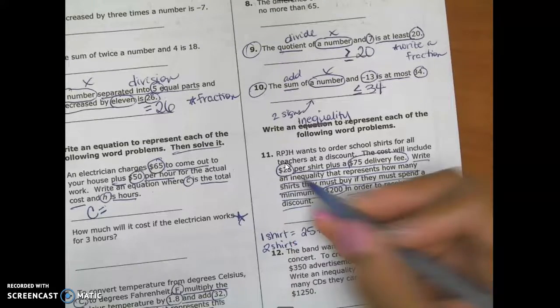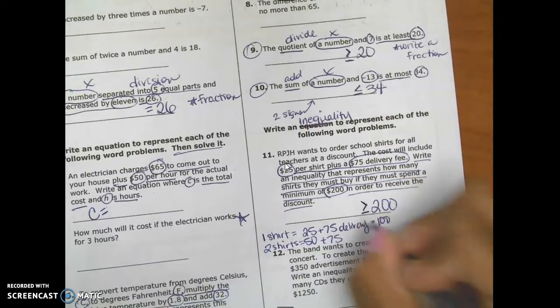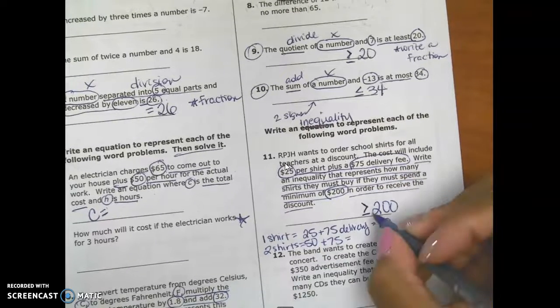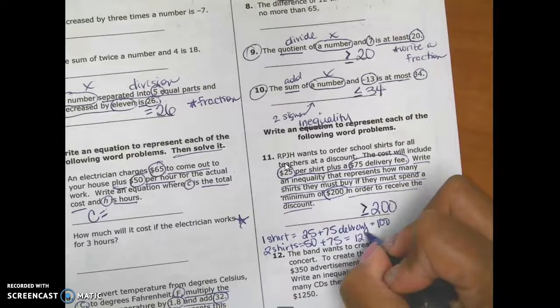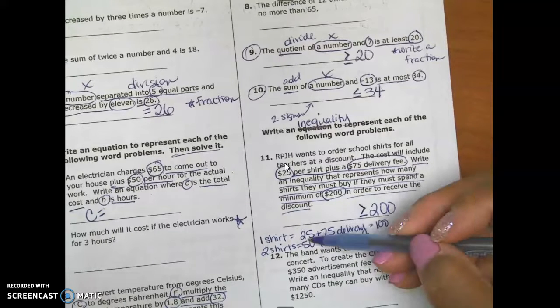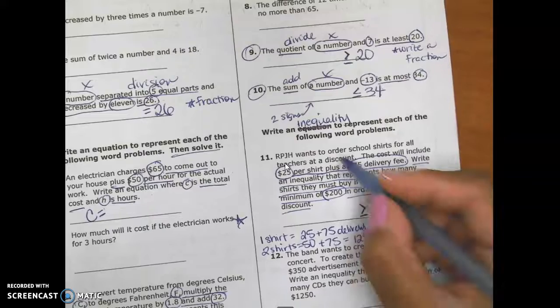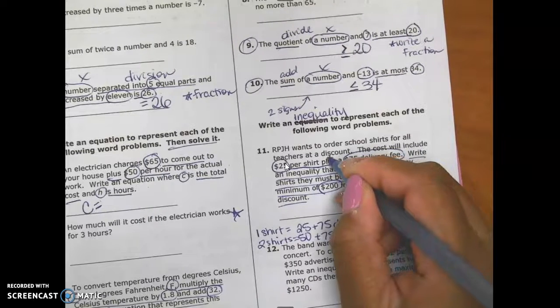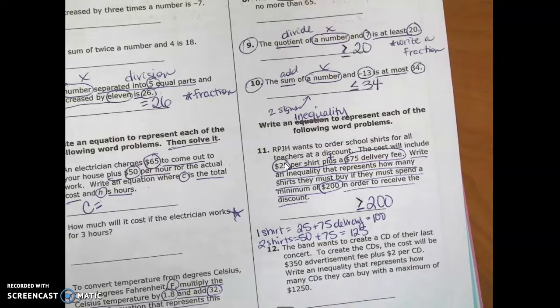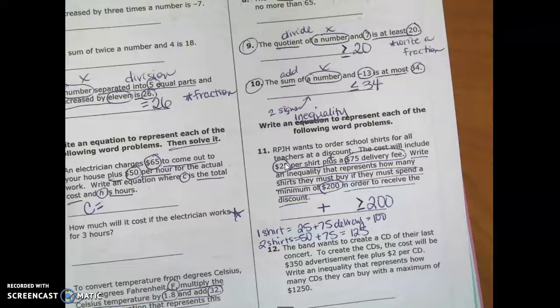How much are two shirts? 50 plus 75 equals 125. So what's happening? Who's changing? Is the 25 changing or is the 75 staying the same? And don't forget that it says plus here and then write your inequality there. You need something plus something.